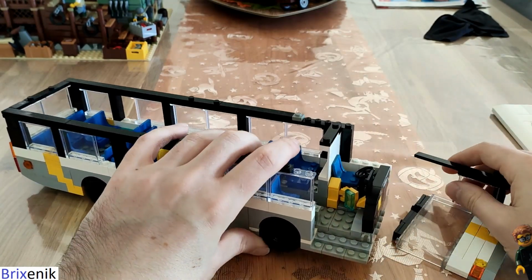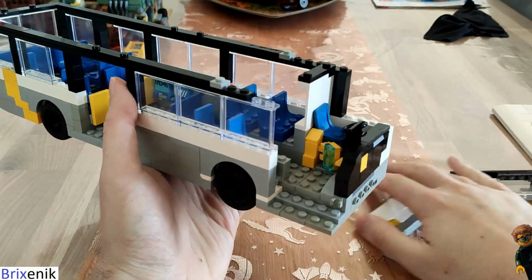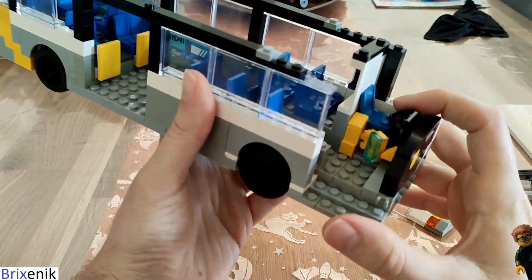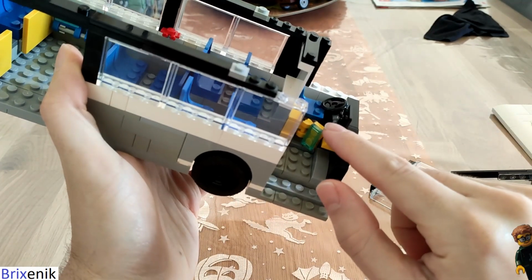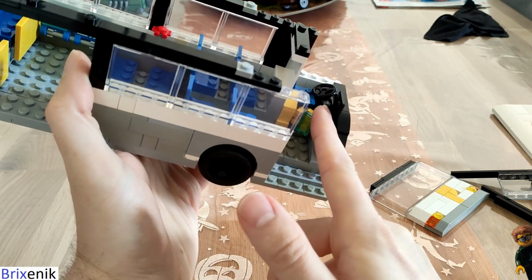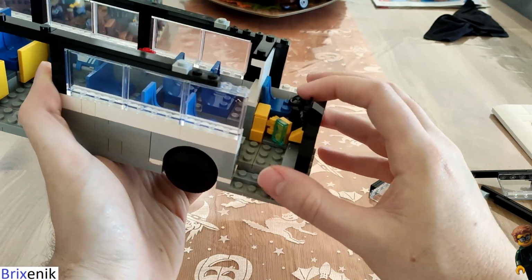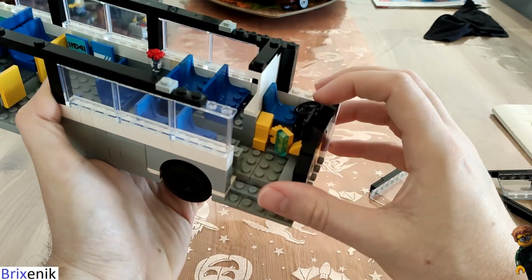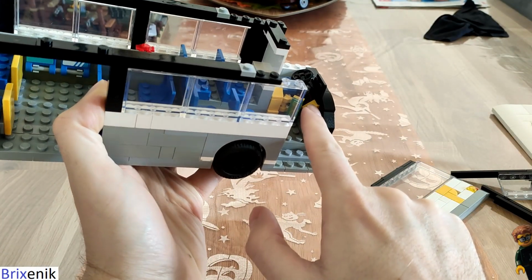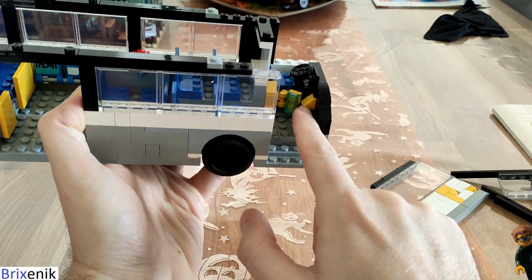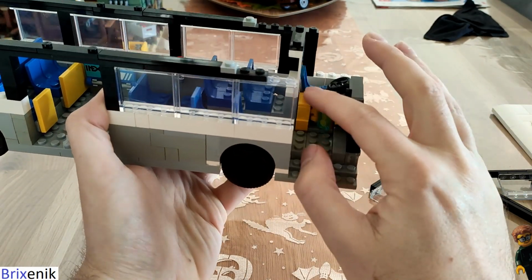So I'm just going to pull this off, which makes it a little bit easier to check the cabin of the bus driver. So I'm just using like this pneumatic piece from a long time ago. I think it's still from my brother. And then just put the steering wheel on it. This is the ticketing and scanning machine, and this is the door for the driver, so he can go and sit there.